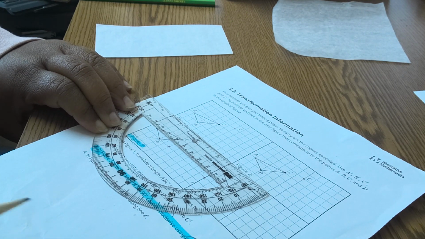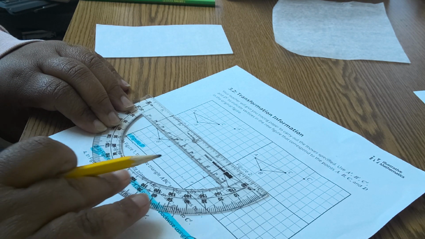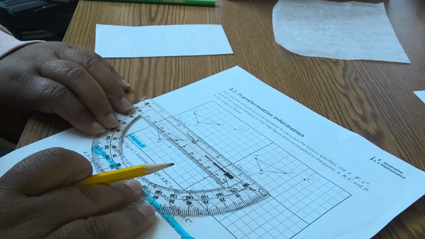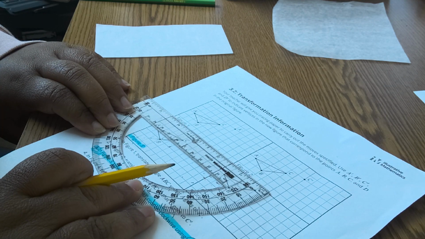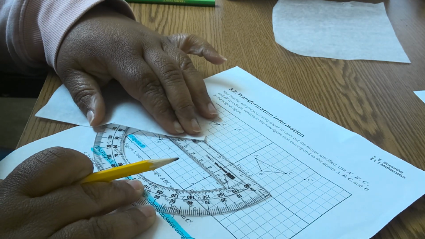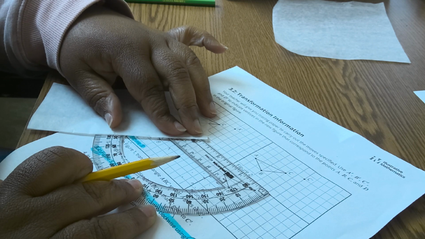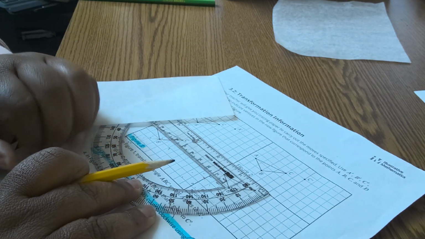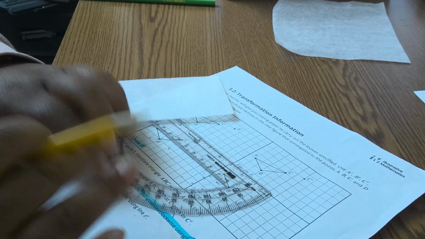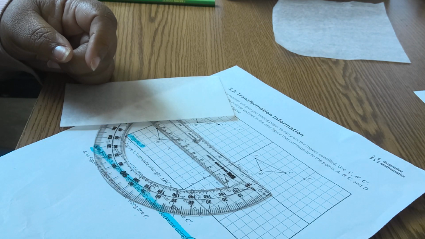So I have my measurement. It's at about 52. On Zern, you've been able to move your little protractor in 5-degree increments.